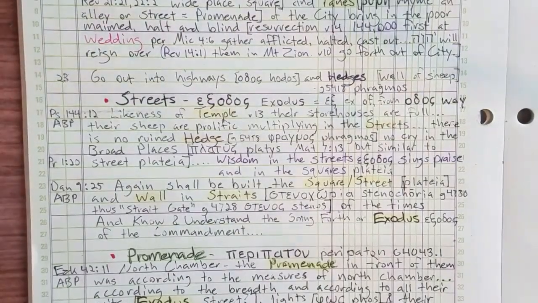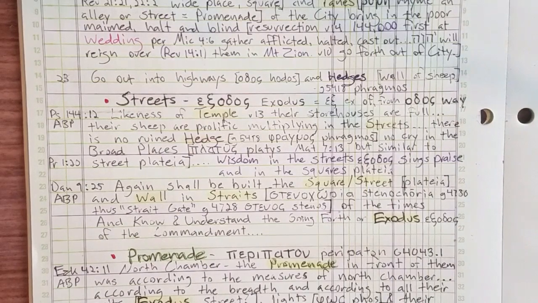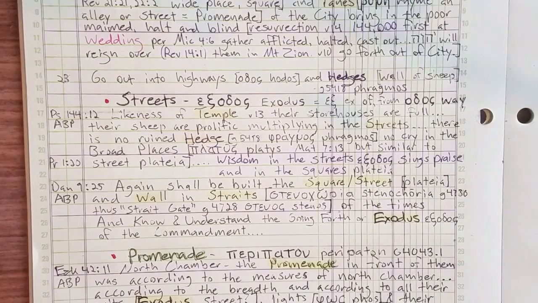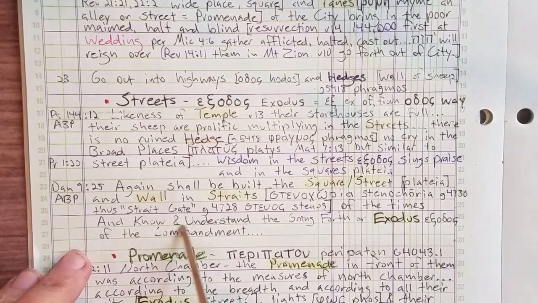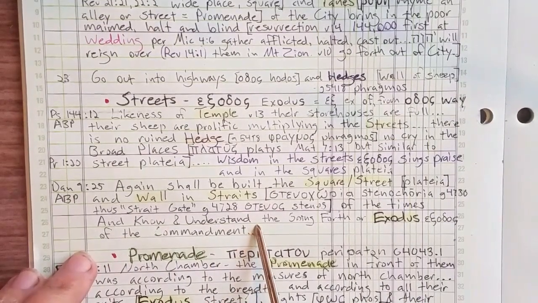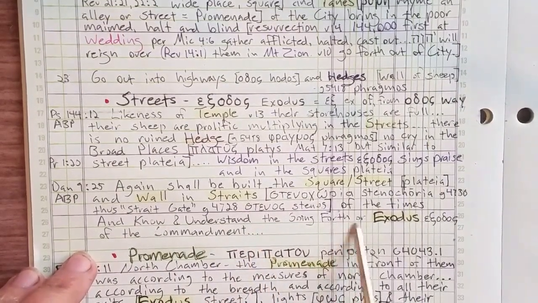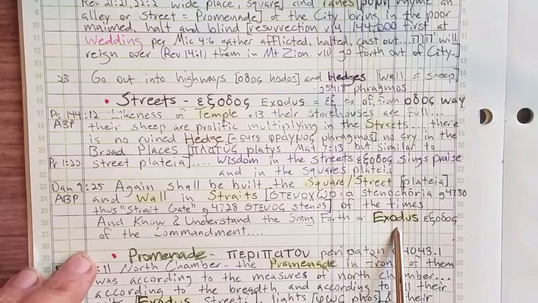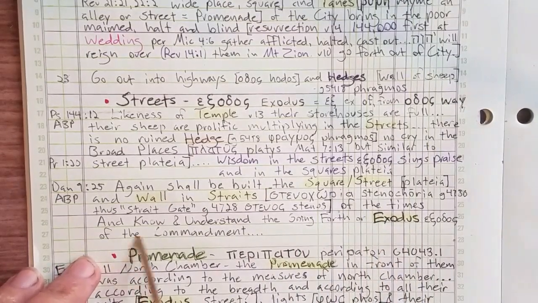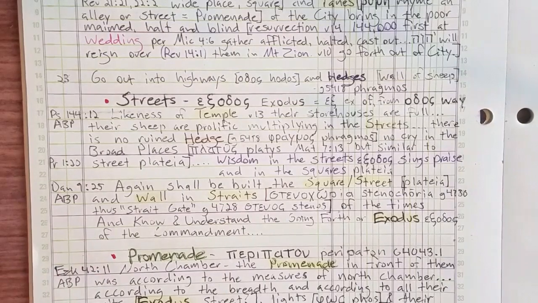Now, we also see this word streets very significant in Daniel chapter 9, verse 25. He says, know and understand that the going forth, or the exodus, all right, the exodus of the commandment. And so what we believe is that what we're doing is we're obeying the commandment. And what is the commandment?